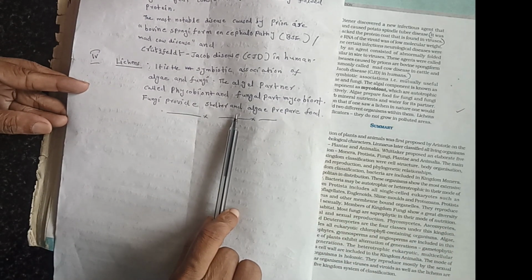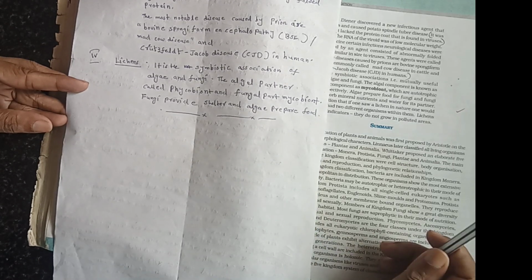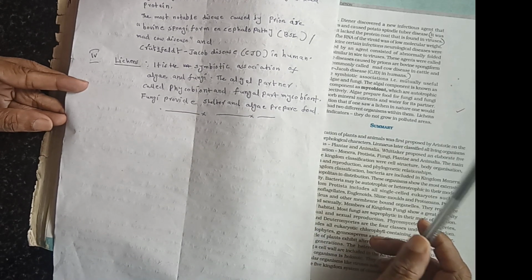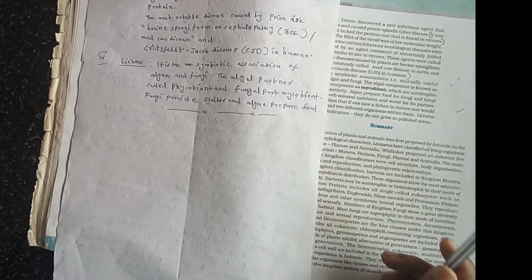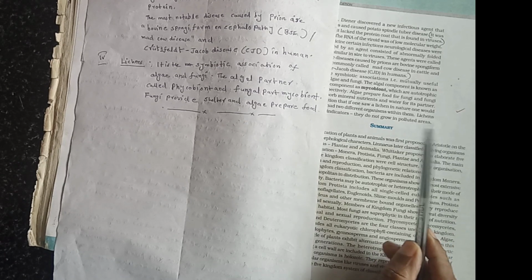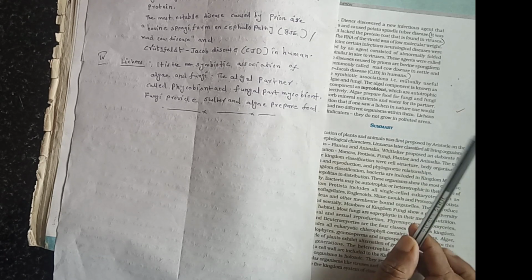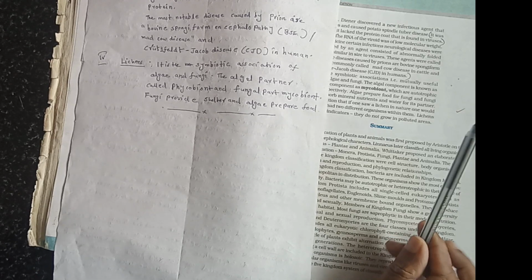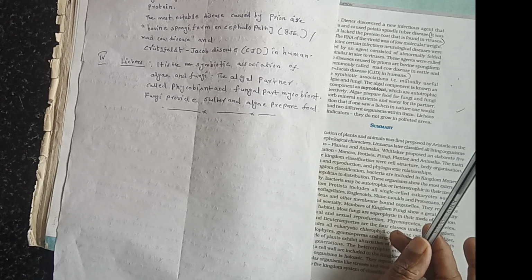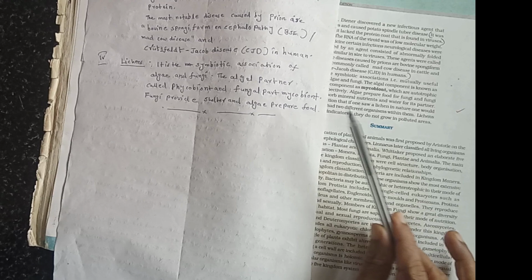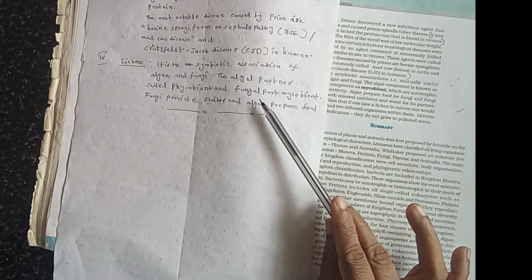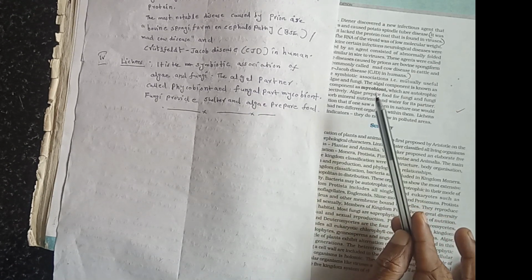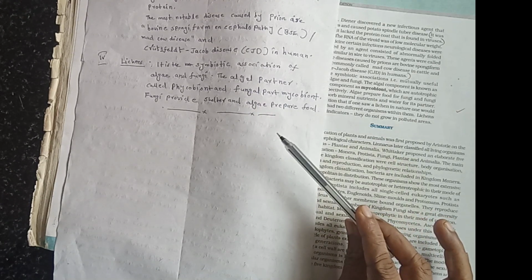Fungi provide shelter and algae provide food to the fungal partner. The algae get protection within the fungal hyphae, and the fungus gets food from the algal partner.